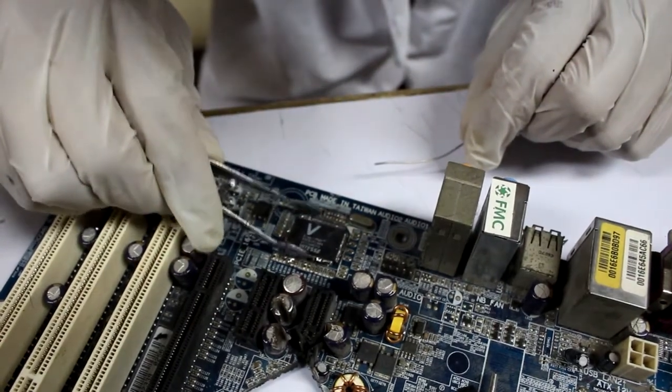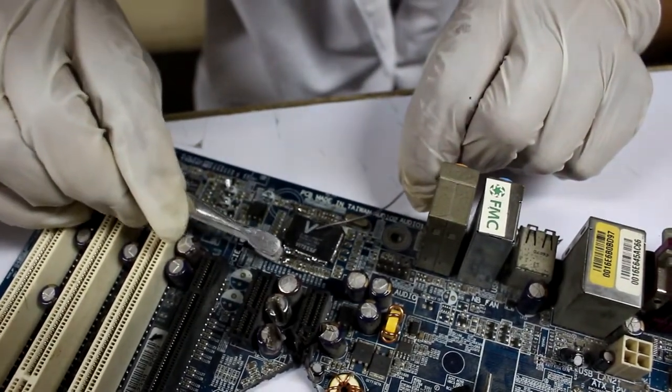Lastly, the IC is placed carefully onto the desired leg place.